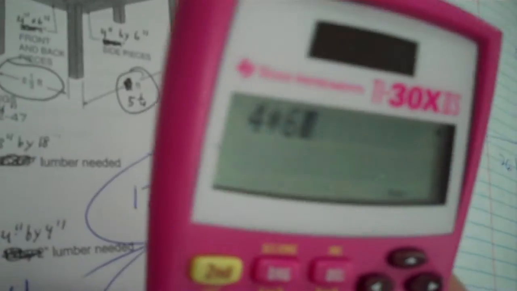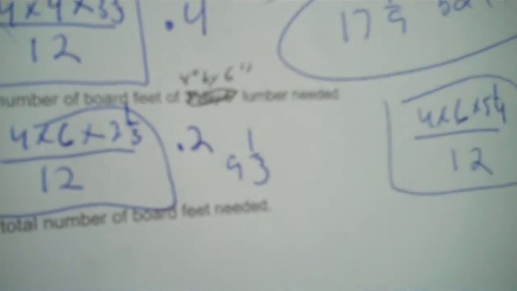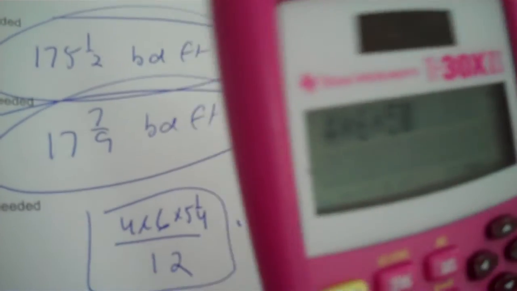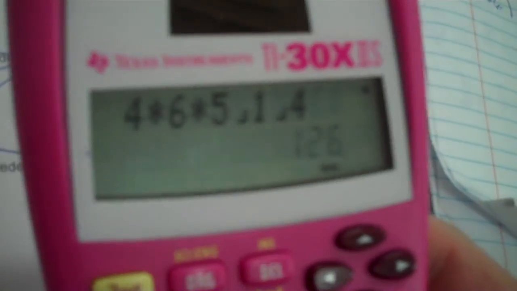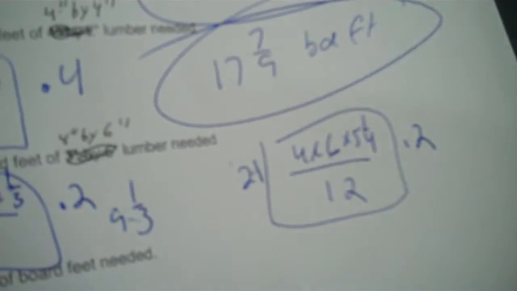Okay, so 4 times 6 times 2 1/3 divided by 12, and then you multiply by 2. That's 9 1/3 for that one. Here, you've got 4 by 6 by 5 1/4. Divide by 12, it's 10.5, and then times 2, 21. Now you have to add those. 9 plus 21 is 30, so that's 30 1/3 board feet.